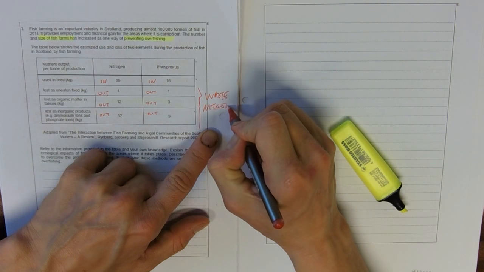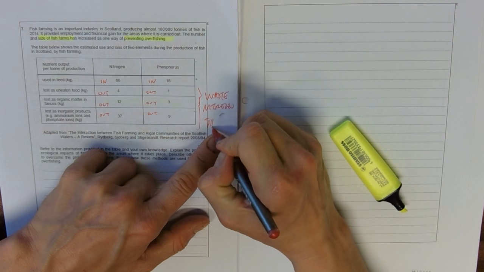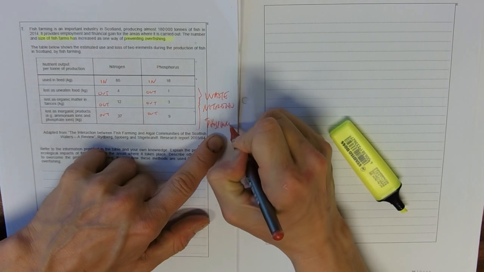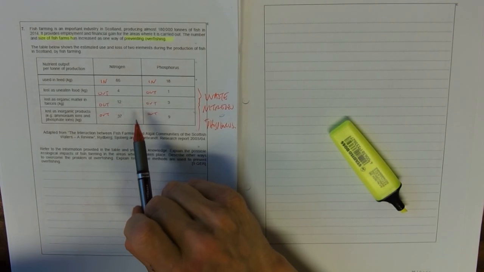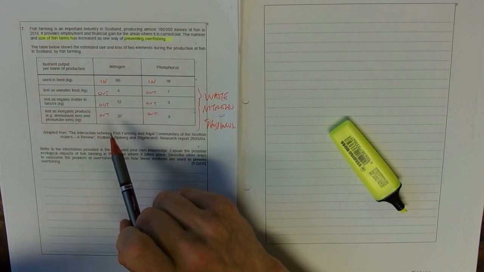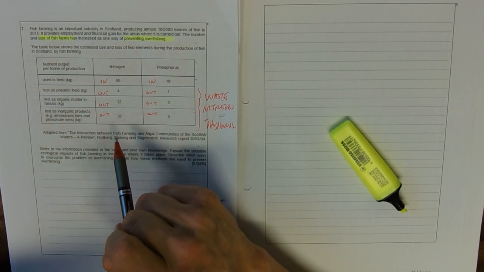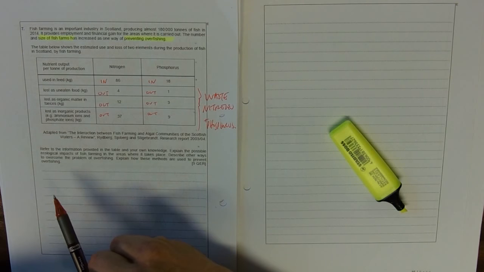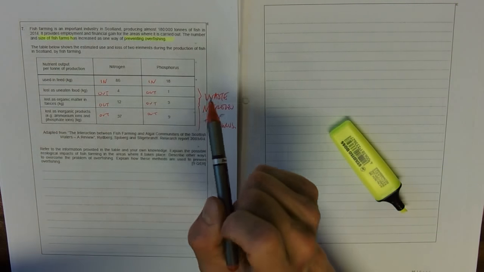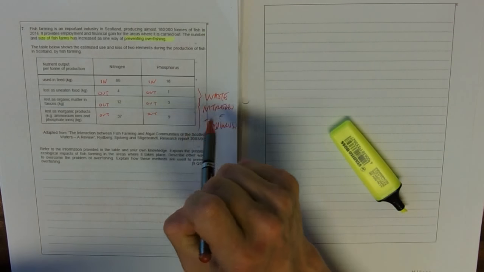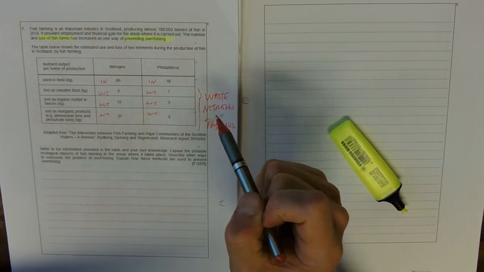Waste nitrogen and phosphorus. So if we are chucking a load of nitrogen, ammonium ions into water, then we're going to have some problems. And the main problem that you can think about is eutrophication.